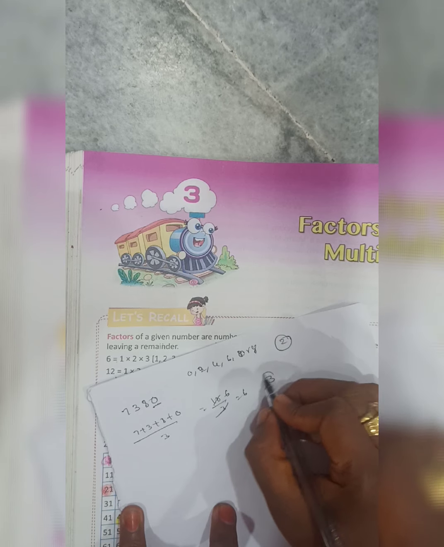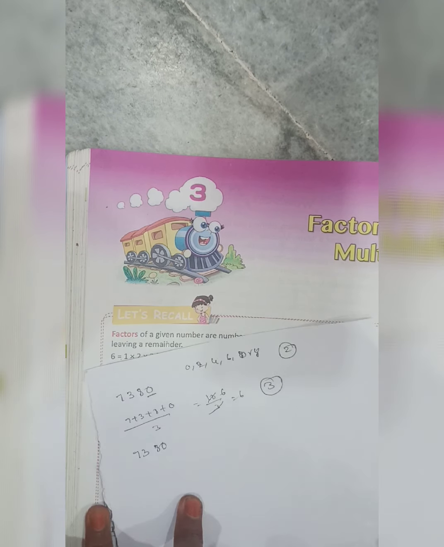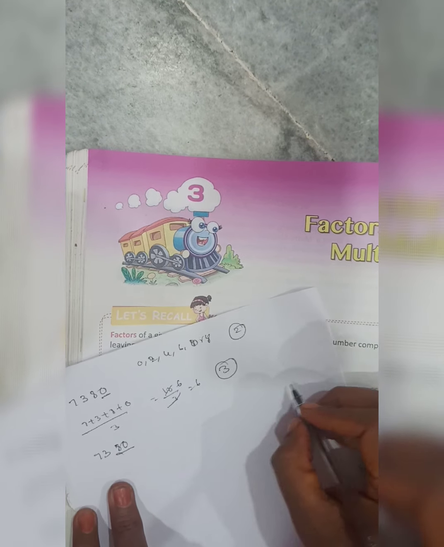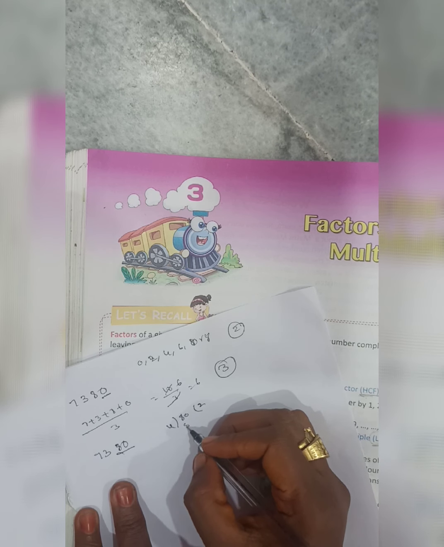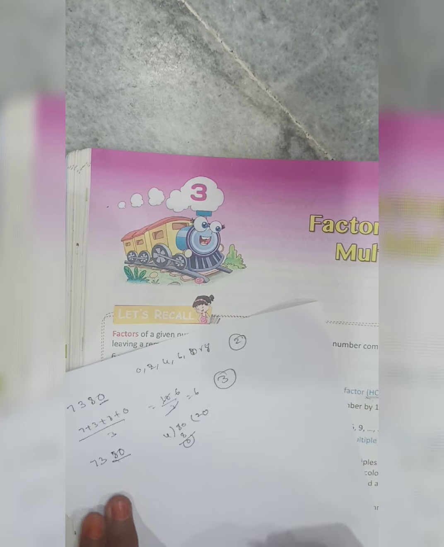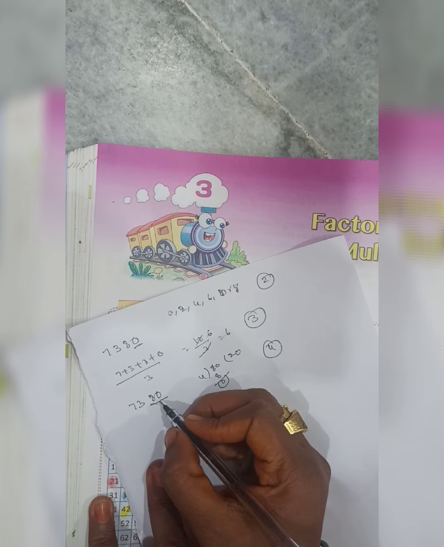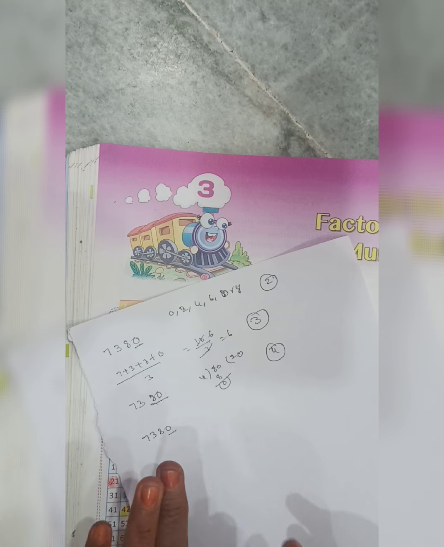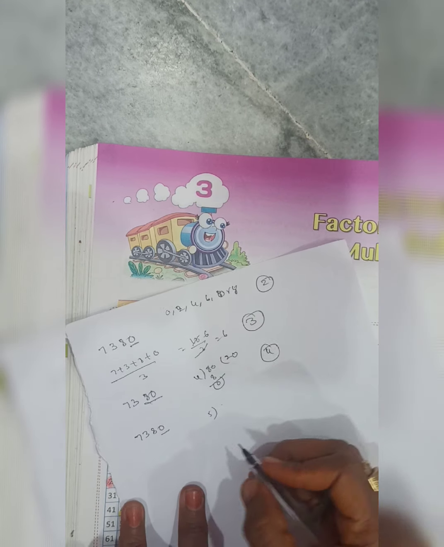Okay, divisible by 3. Next, the same number is divisible by 4. Why? For 4, if the last 2 digits are divisible by 4, that number is automatically divisible by 4. 4 twos are 8, 20. Okay. This number is divisible by 4. Next, the fifth rule. Fifth means what? If the ones place has 0 or 5, that number is automatically divisible by 5. Okay.